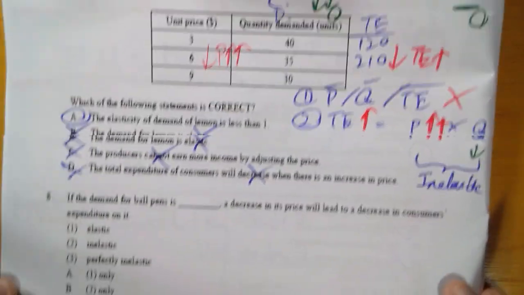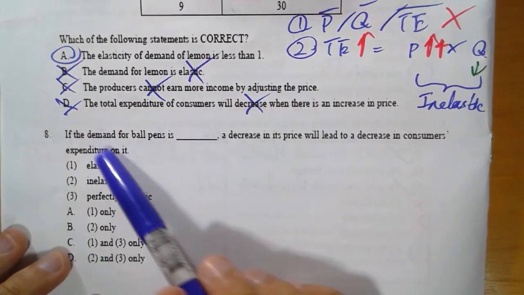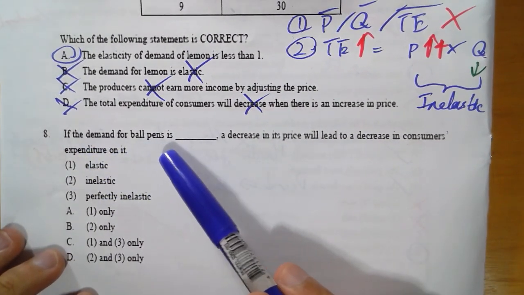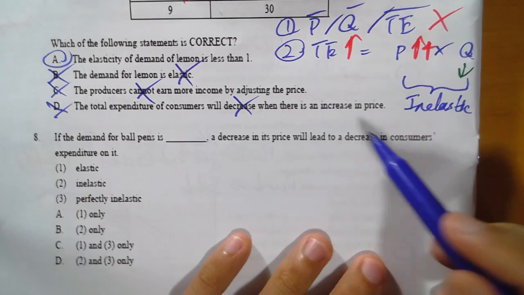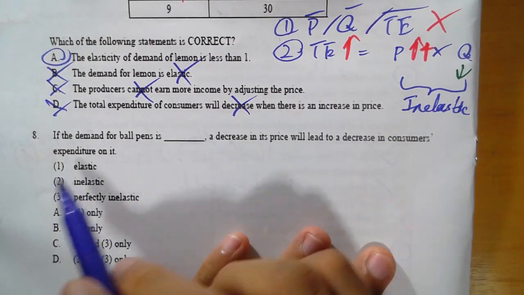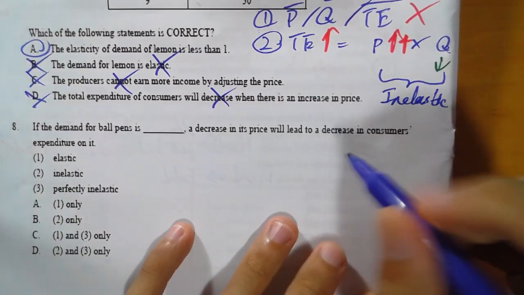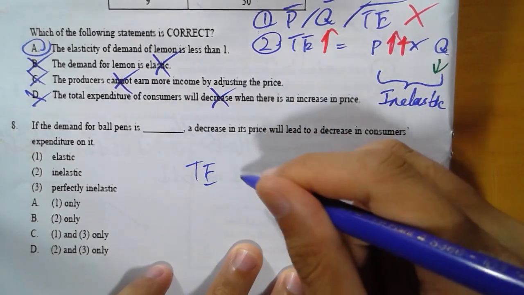Okay, so next one. If the demand for ball pens is, I don't know. Increase in price would lead to an increase in expenditure. Let's try.